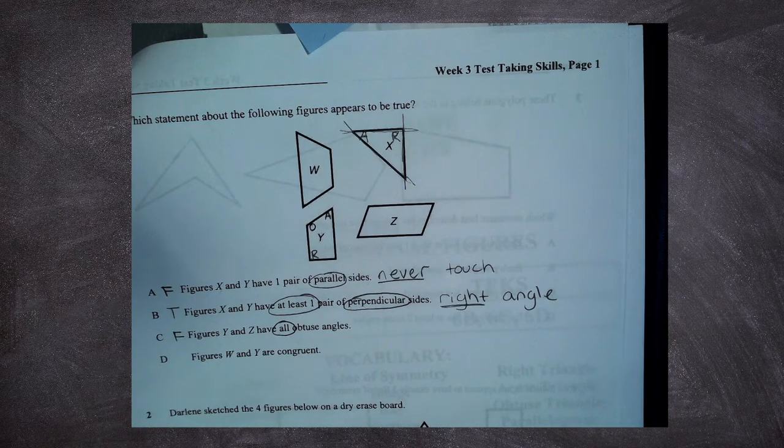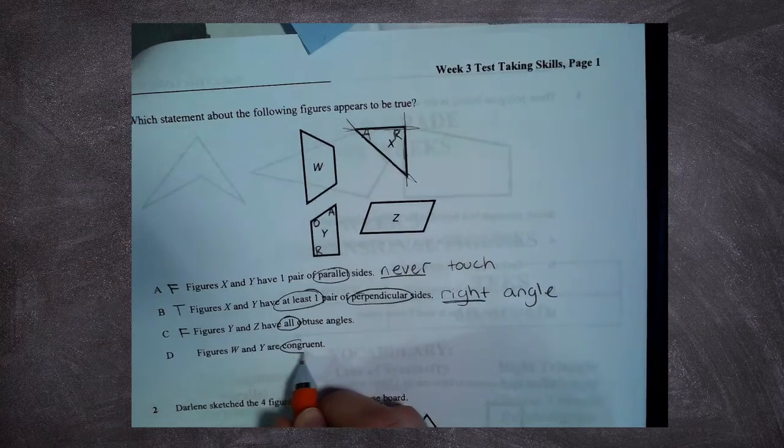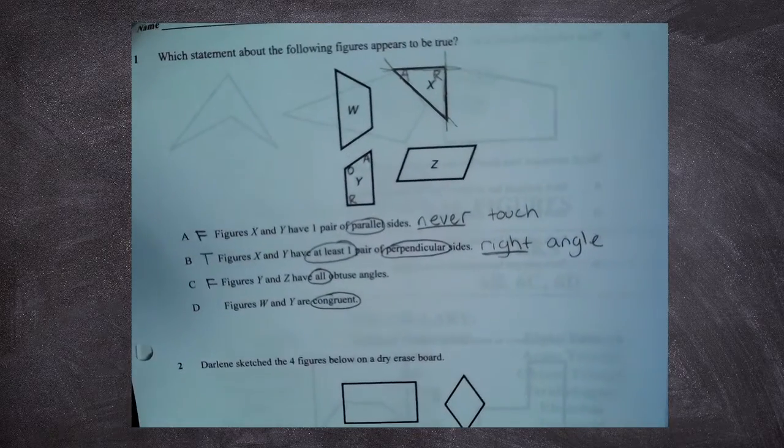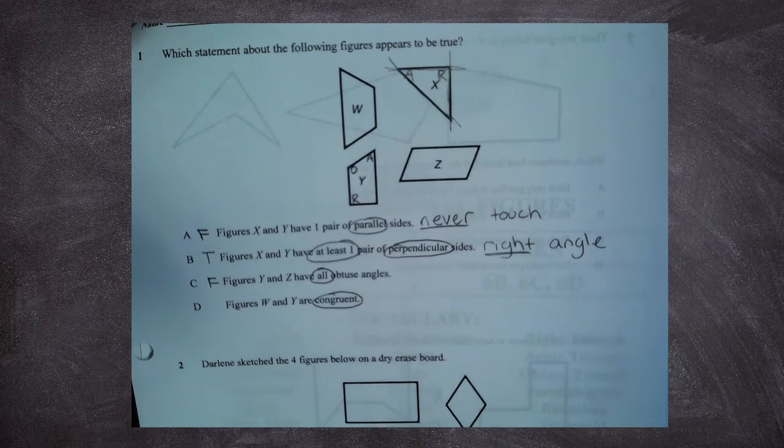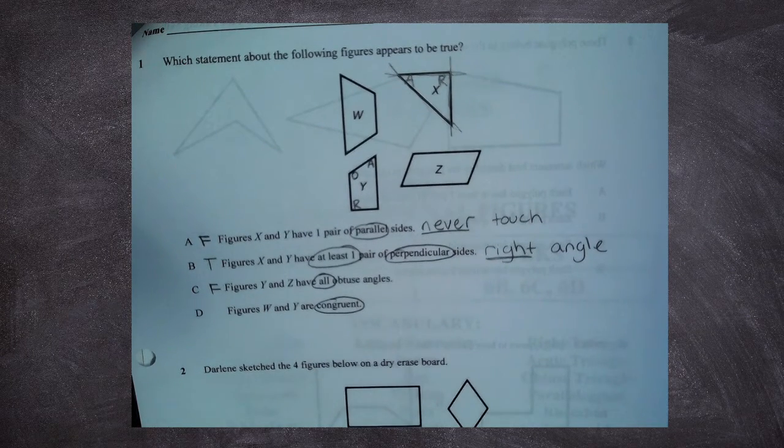Answer choice D. Figures W and Y are congruent. We've seen that word a couple of times this week. If I say that something is congruent, what does that mean?